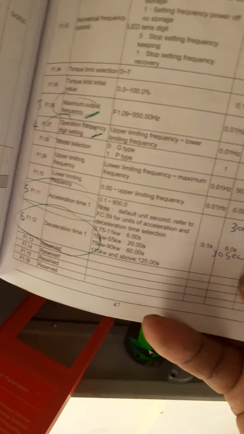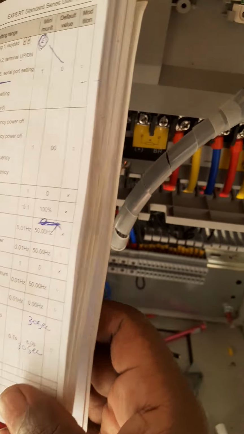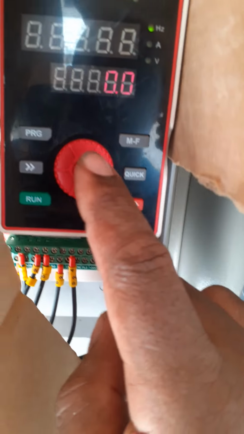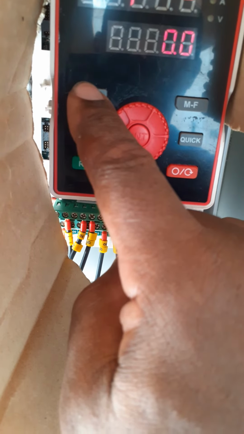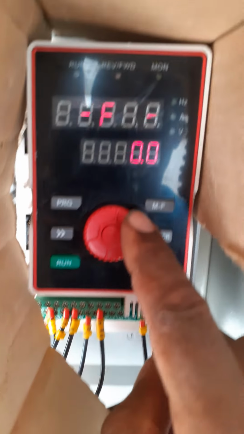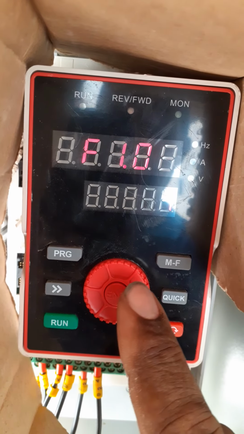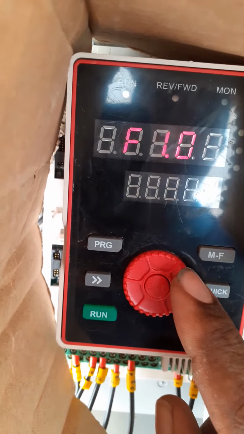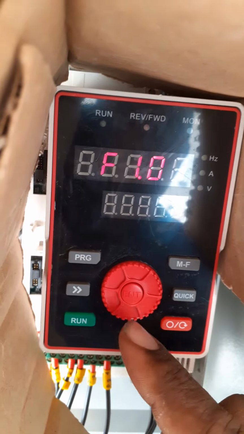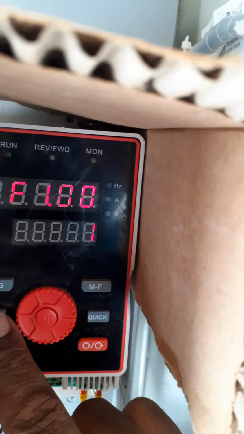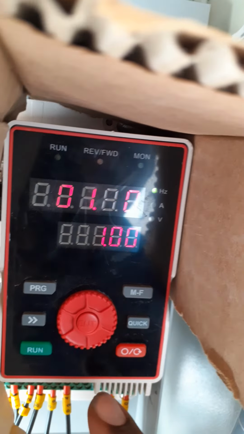This one I have not programmed. Let me program them. I have to set them at 30 seconds. Now F1.11. I press the program. I go F1. I enter. Then I have to go to F1.11. I highlight that one, the next one. Then I rotate this one, F1.11.